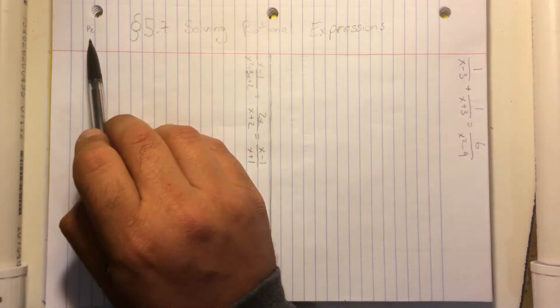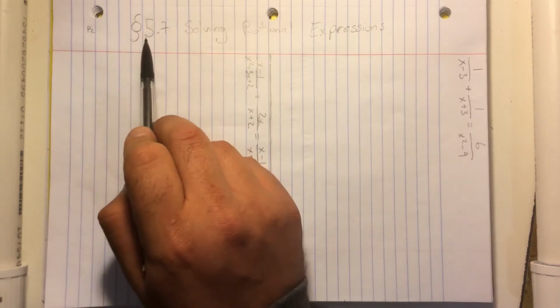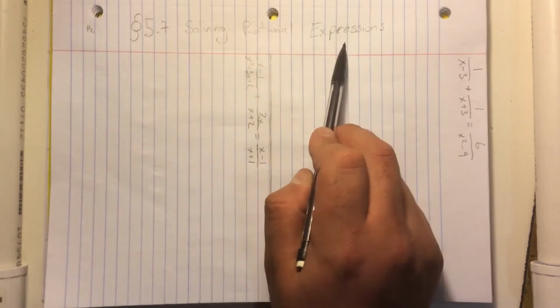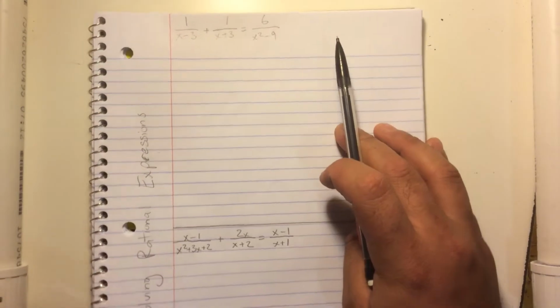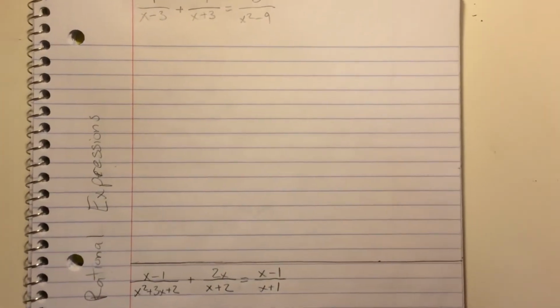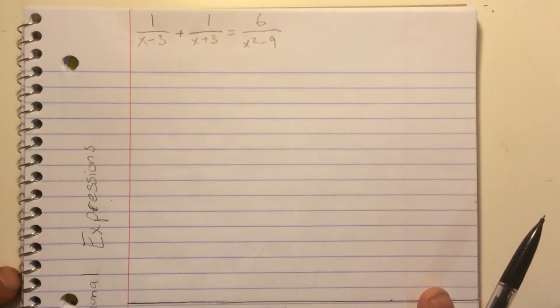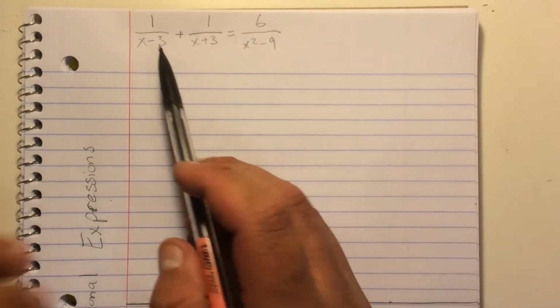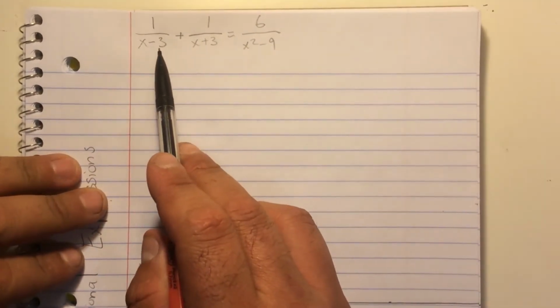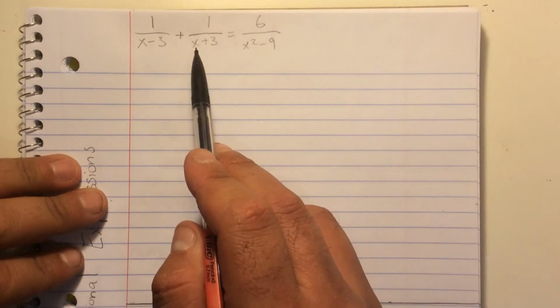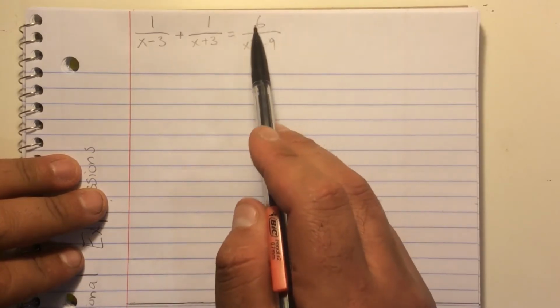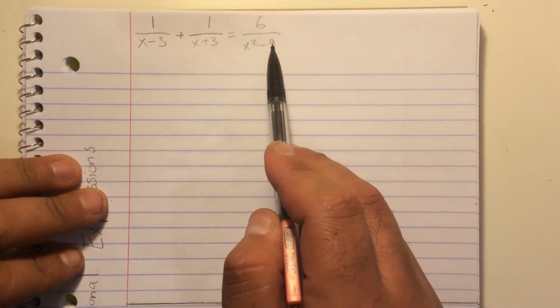So it's the second page of section 5.7, solving rational expressions. The first one that we're going to look at is this one here. Just zoom in a little bit. There we go. And we have our 1 over x minus 3 plus our 1 over x plus 3 equal to our 6 over x squared minus 9.